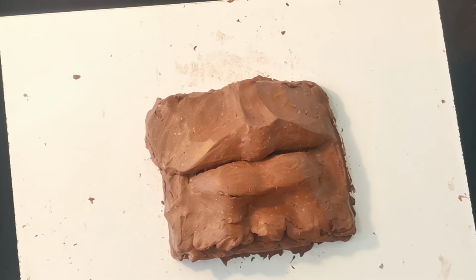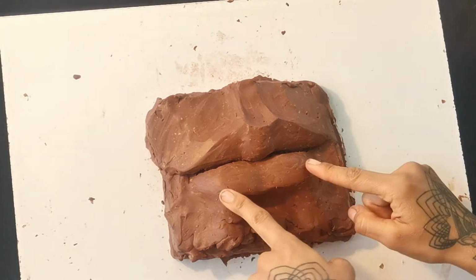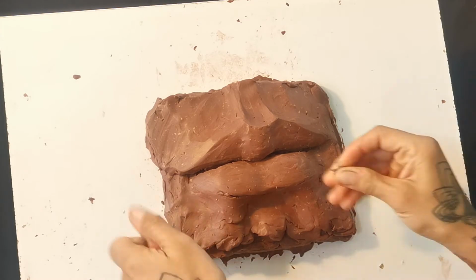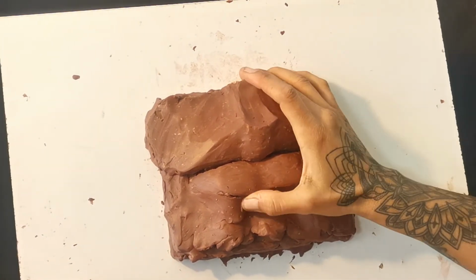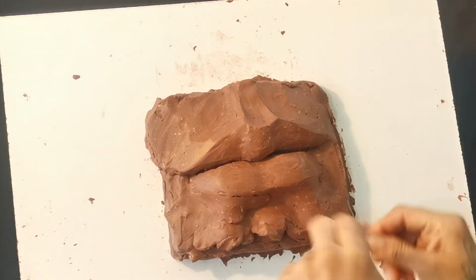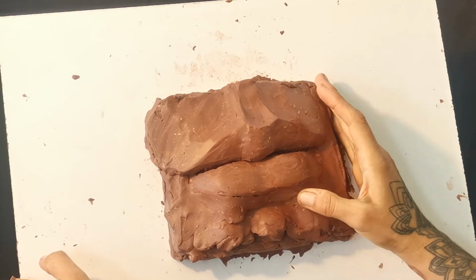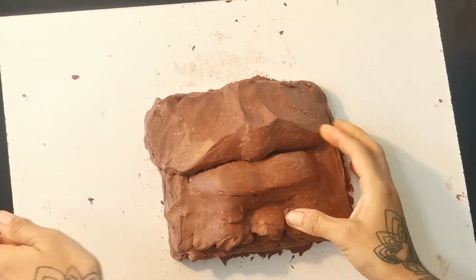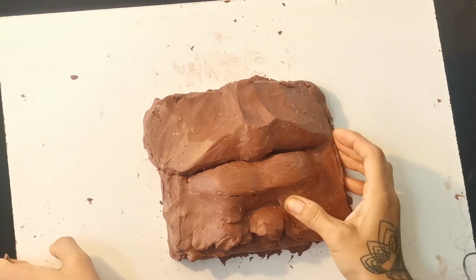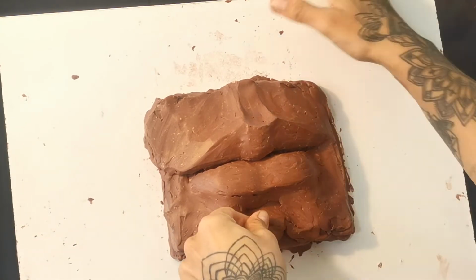All right, so we keep on working around the lips. This is looking quite good. I'm quite happy with how it's coming out. Just keep on adding a little bit more here.